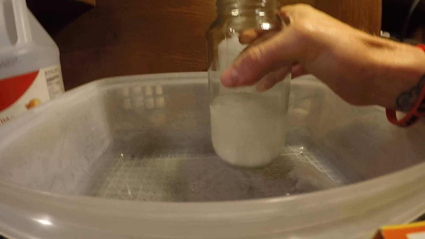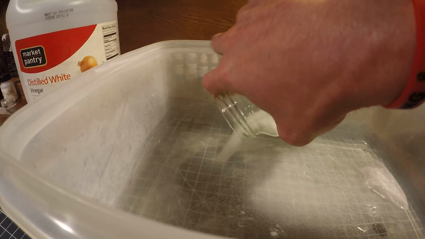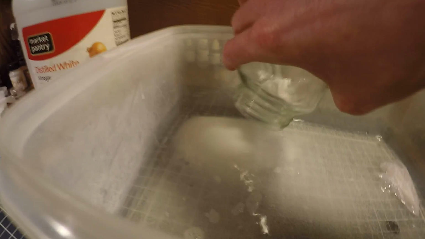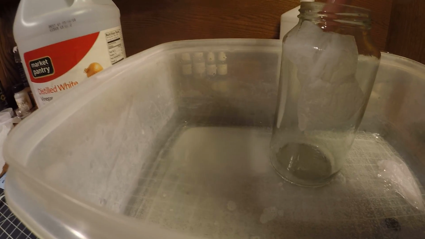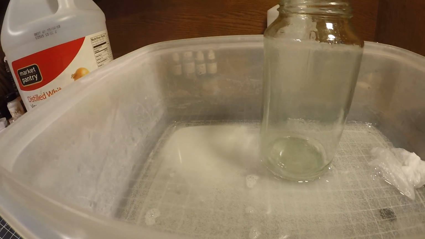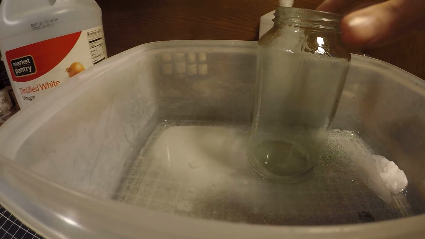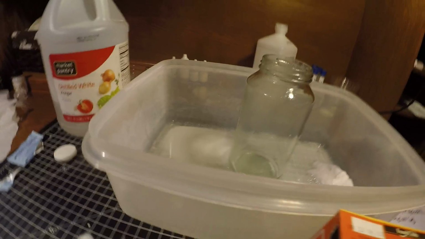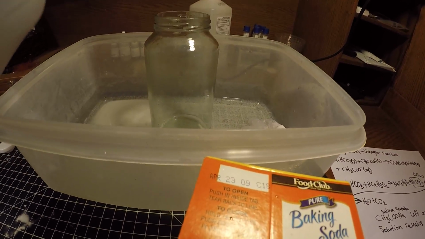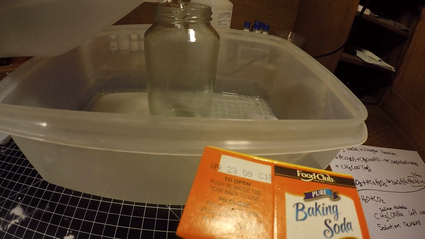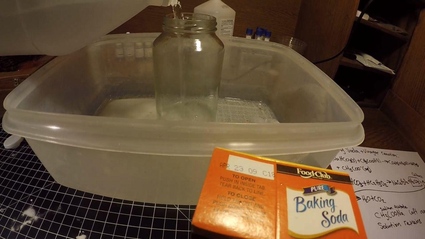Now if I took this whole solution and boiled it off, I'd be able to get the sodium acetate, which supposedly ends up forming in a crystalline solid state.